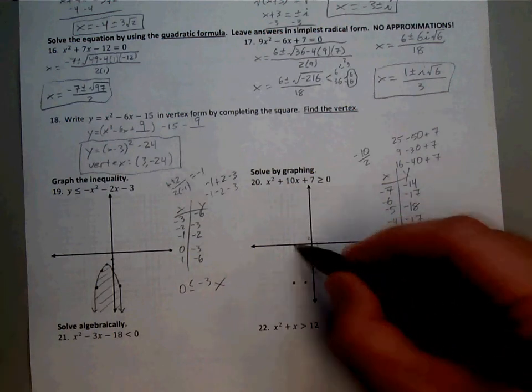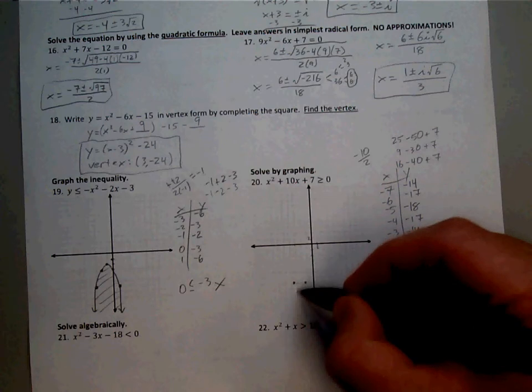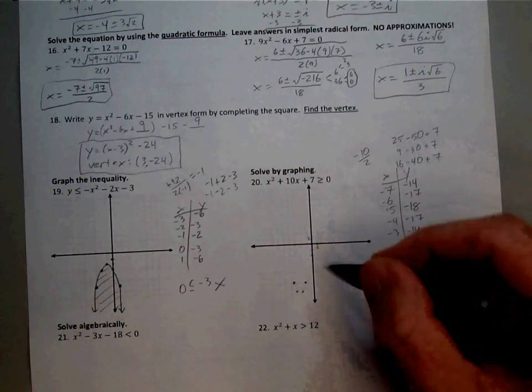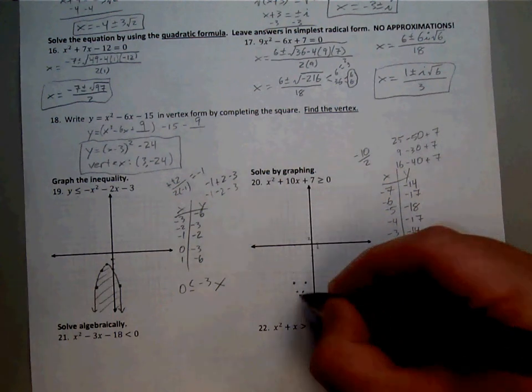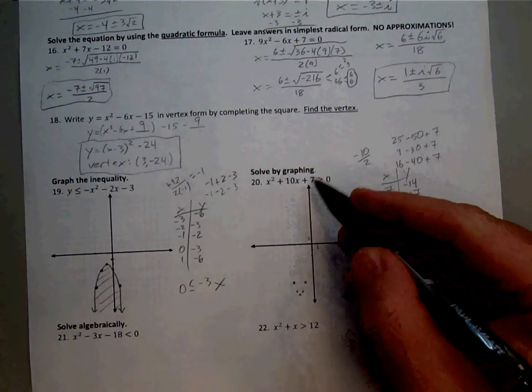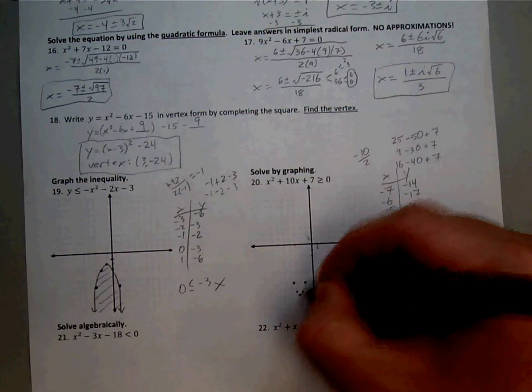Negative 6, negative 17, 14, 16 is about 17. This would be a solid parabola also.